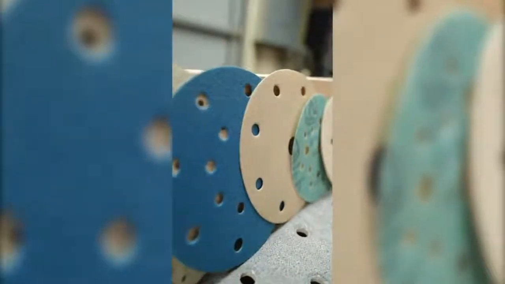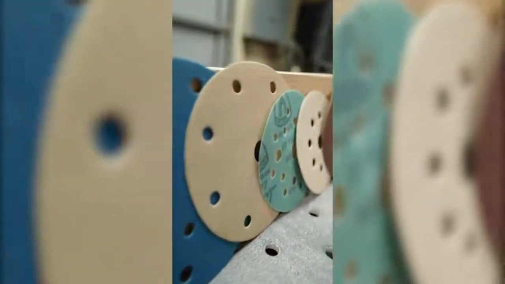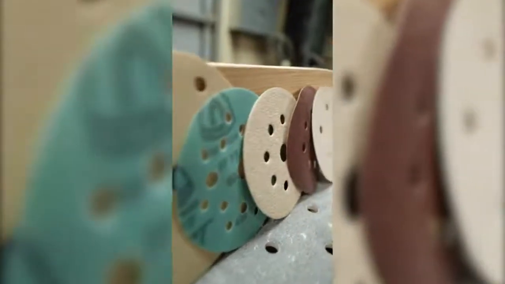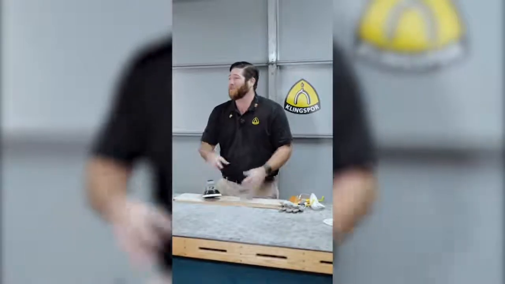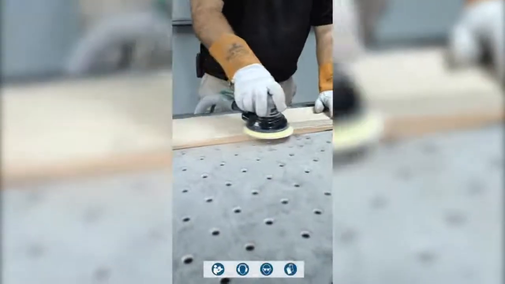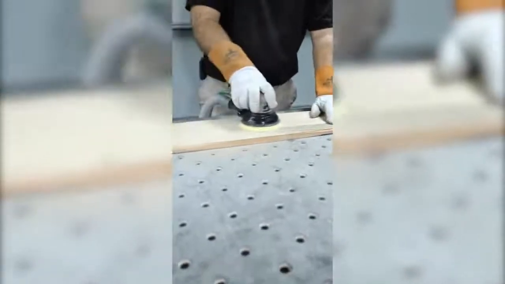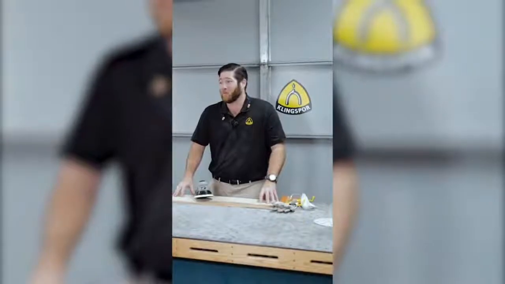Do you know why discs have holes in them? Coated abrasive discs have holes in them for sanders that use vacuums or self-generated vacuums. It allows air to be drawn through there. It removes all the dust and debris from the workpiece and isolates it. And again, it keeps it out of our bodies. Safety is always first here at KLINGSPOR.